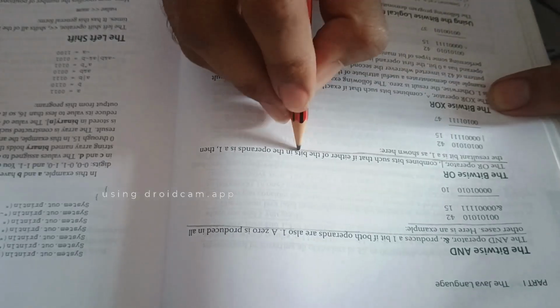Then we'll go to bitwise OR. The OR operator combines bits such that if either of the bits in the operand is 1, then the resultant bit is a 1.